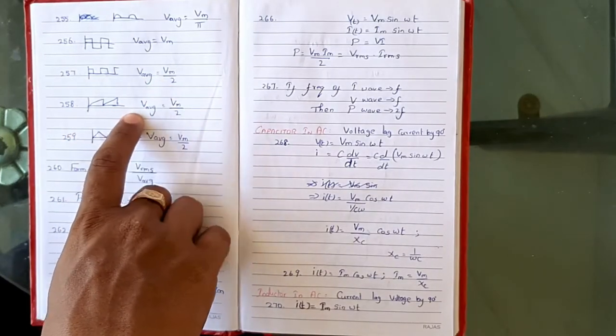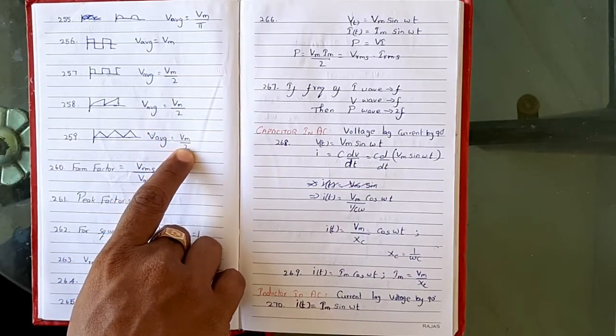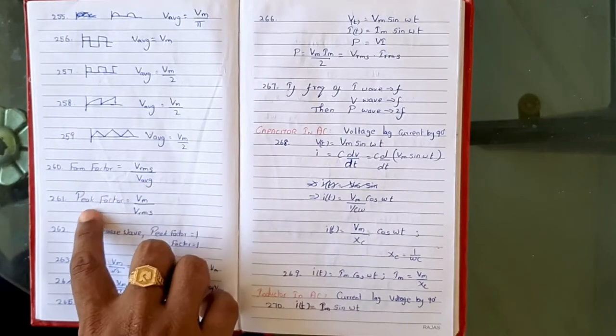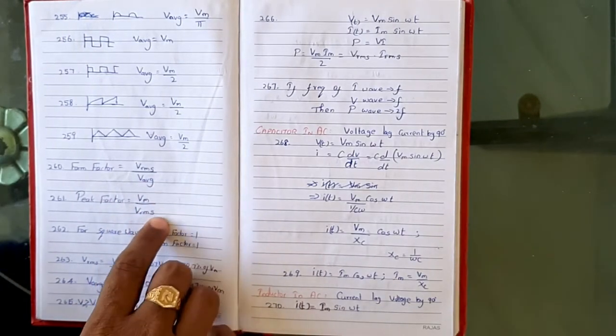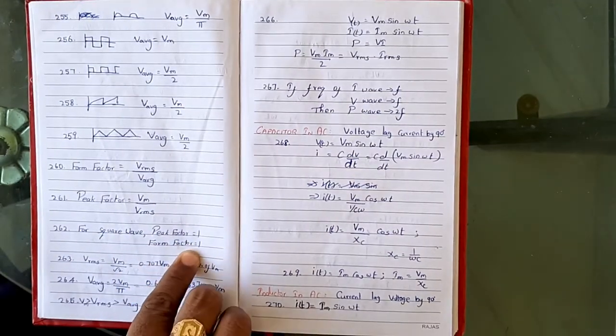For a sawtooth waveform, V average is equal to Vm by 2. For a triangular waveform, V average is equal to Vm by 2. Form factor is equal to V RMS divided by V average. Peak factor is equal to Vm divided by V RMS. For a square wave, peak factor is equal to 1, form factor is equal to 1.